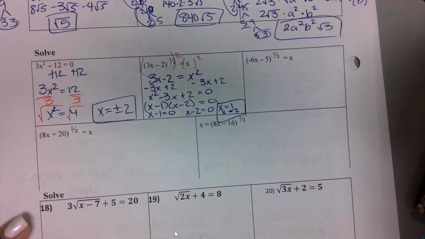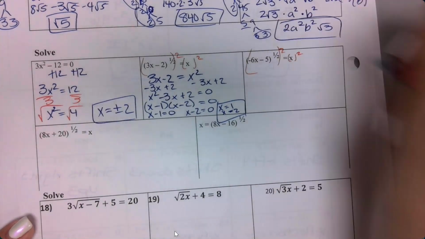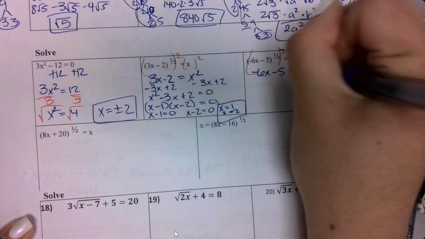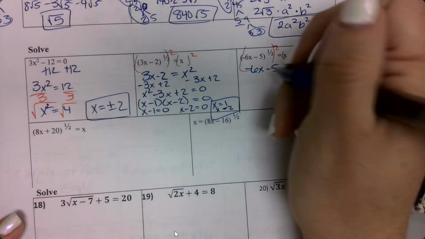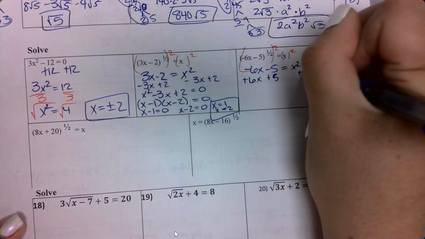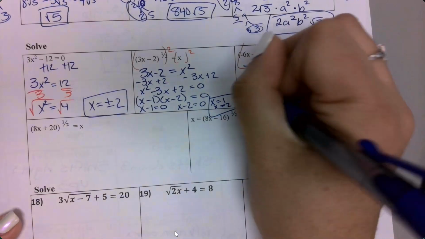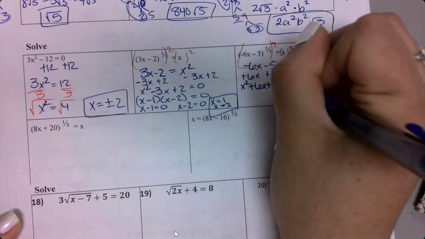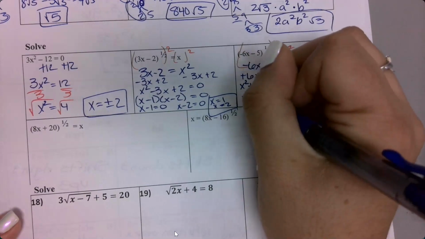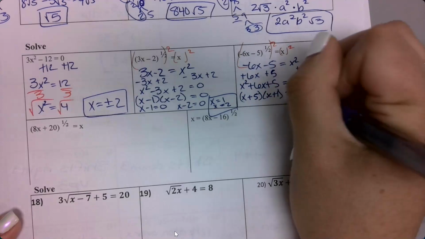Same thing here. I want to start off by squaring both sides. So I get negative 6x minus 5 equals x squared. I want to move it over to the other side. I add 6x, I add 5. You get x squared plus 6x plus 5 equals 0. Then if I factor, I get x plus 5 times x plus 1 equals 0.